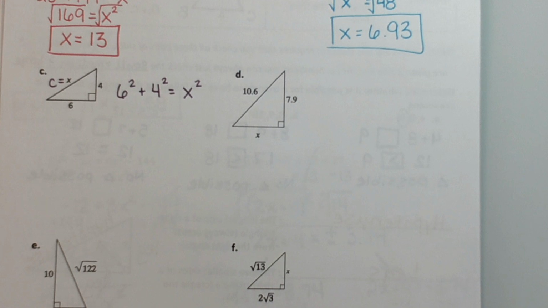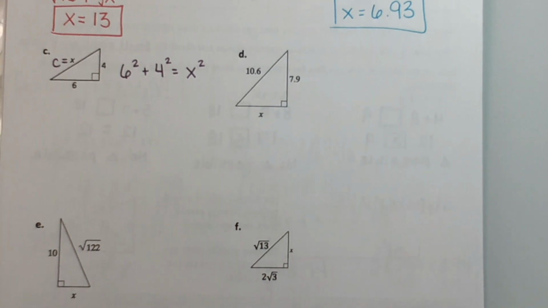Dom, what should I do now? Start squaring things. What is 6 squared?